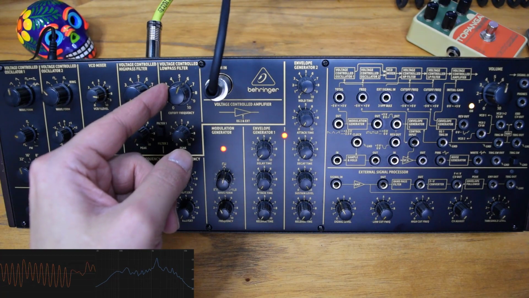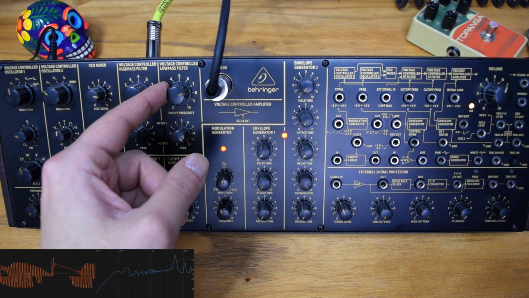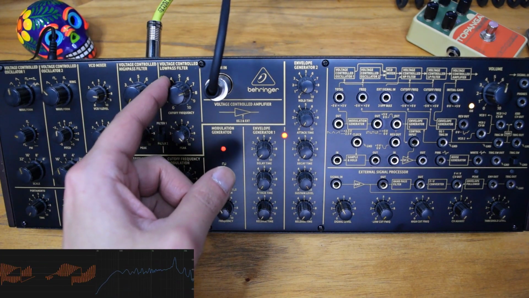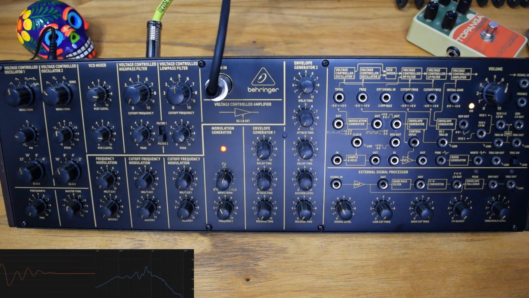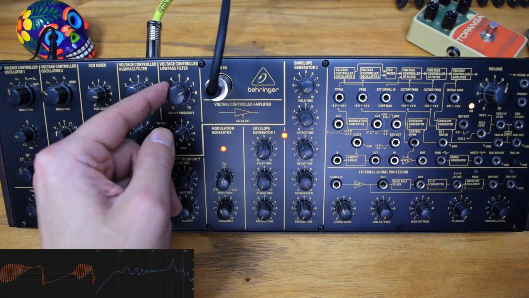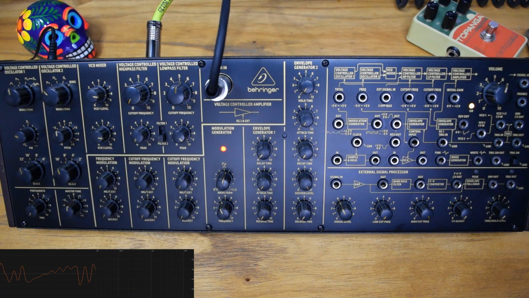So the first one is just a little bit more resonant, aggressive, darker, but noisy. And if I go to the other one, it is just a bit cleaner, a little bit more control. And let me just put it right there, maybe right there. So the second one is a little bit cleaner, more controlled, and a little bit less dark.